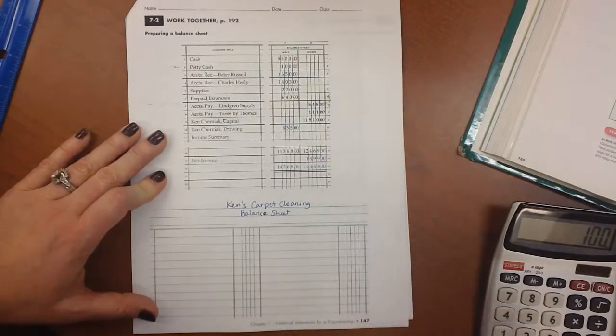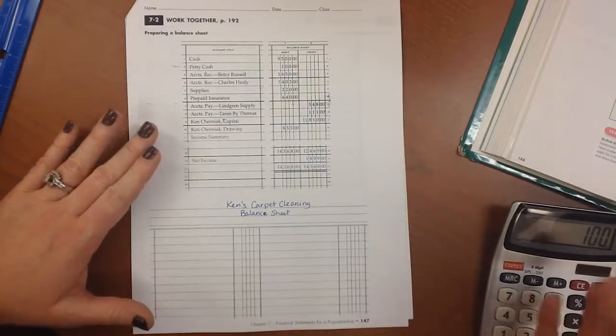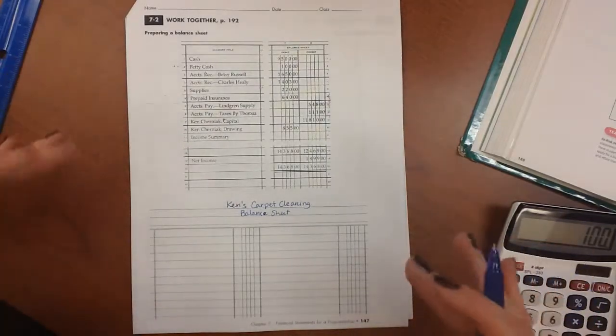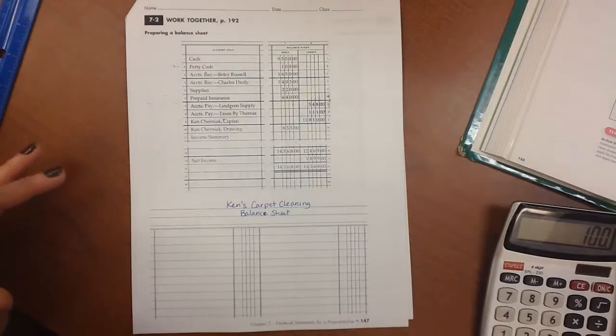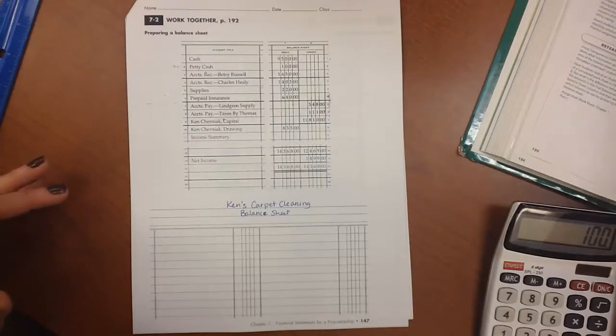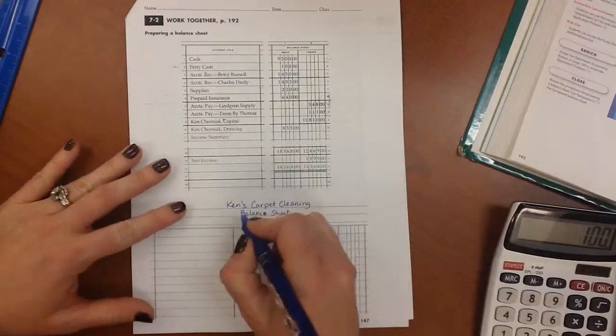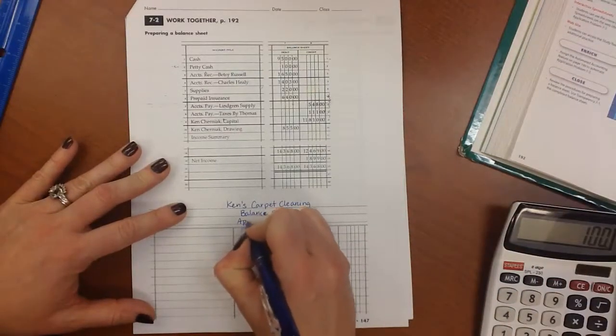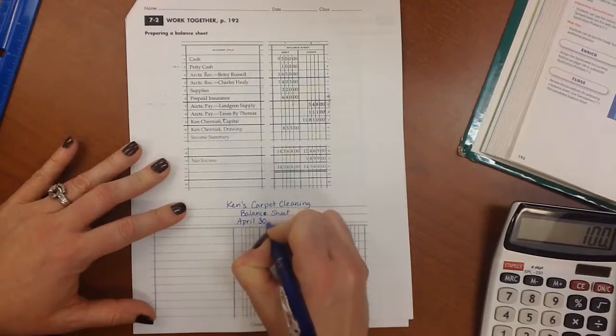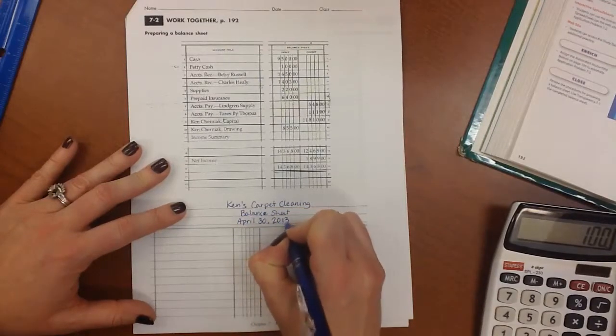Then we put the date. Now the date for the balance sheet is the current date. We don't put for month ended or anything along those lines. And it told us that we were doing this one for April 30th of the current year. So we would just put in April 30th, comma, 2013.